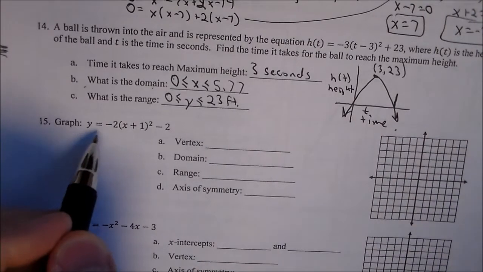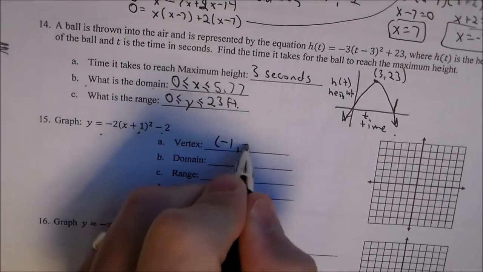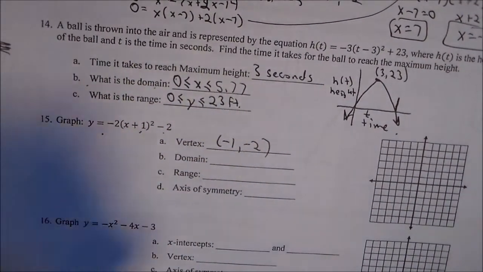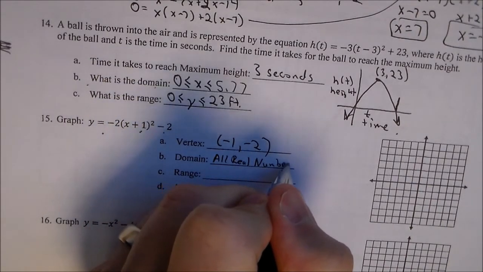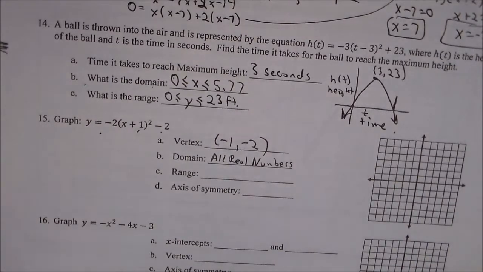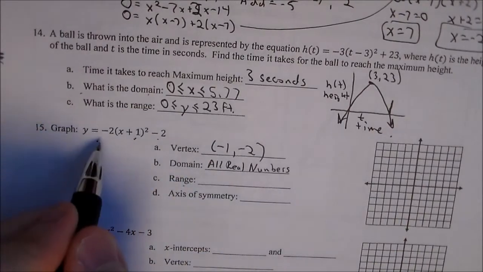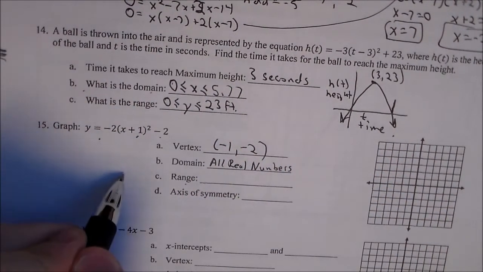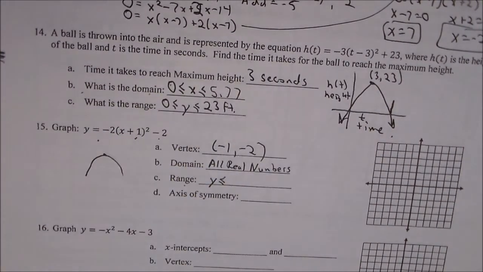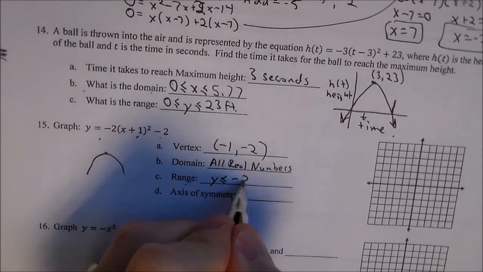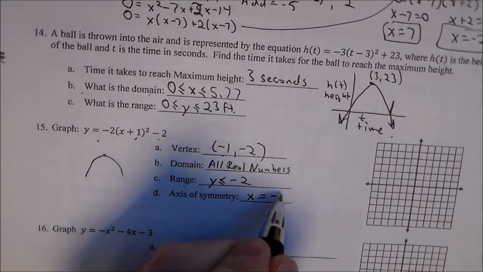So we have it in vertex form, and we can first find our vertex here, which is -1, -2. The domain, we know it's just a graph, so it's going to be all real numbers. If it was a word problem, we'd have to worry about the context of the problem, but it could be positive or negative, so we're good here, all real numbers. The range, we'll graph it in a moment, but it's going to be opening down, so y is less than or equal to the biggest y value it has, which is -2. And the axis of symmetry is when x equals the x value.